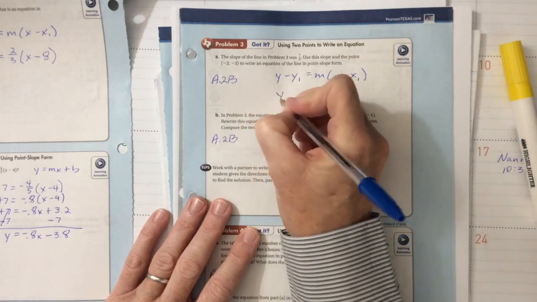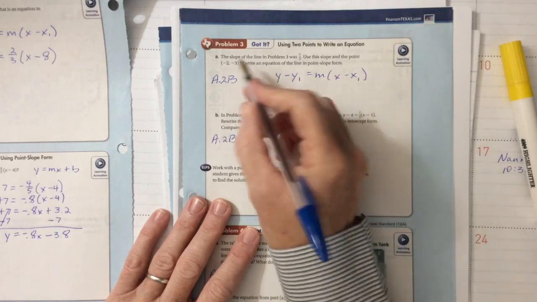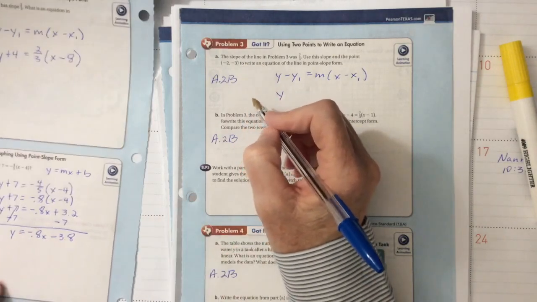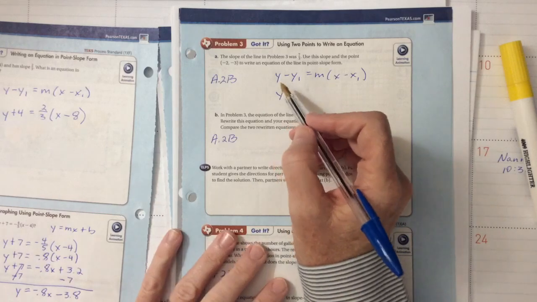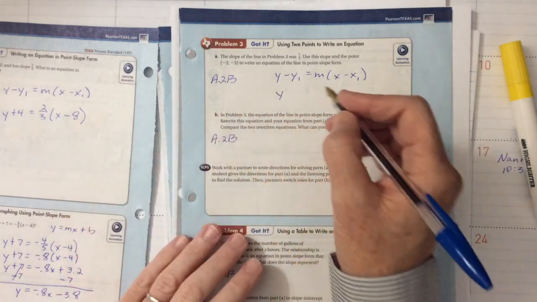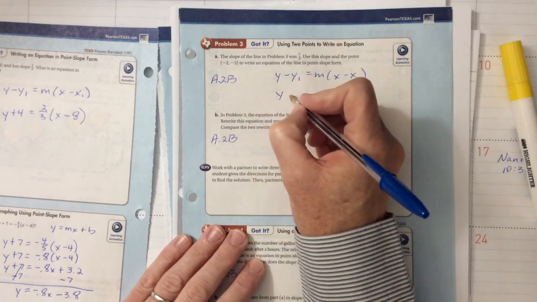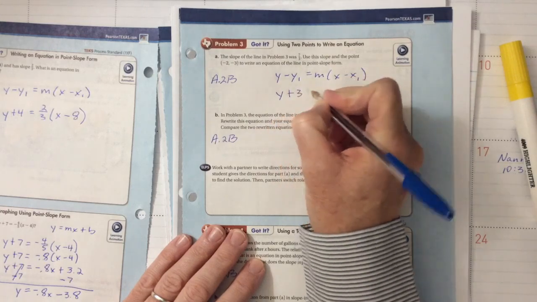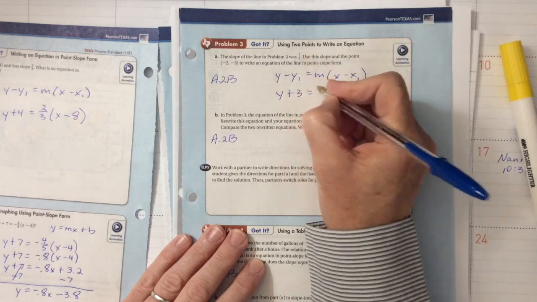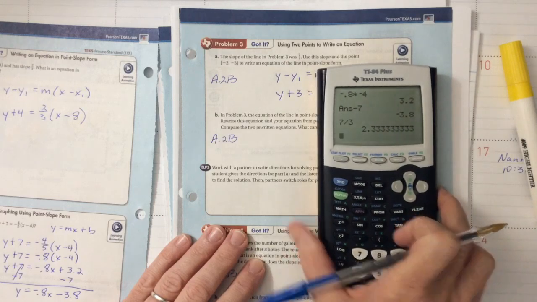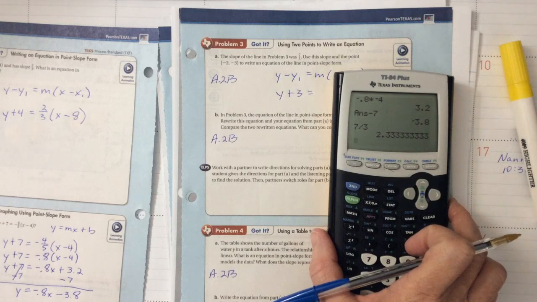So we have our y and our minus y. This is also y minus y1, and then here y is a -3, so that's going to become a positive, equals, our slope is 7 over 3, and I'm going to make that a decimal. 7 divided by 3 is 2.333.